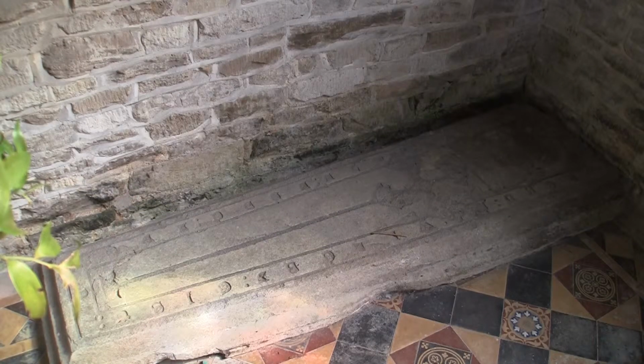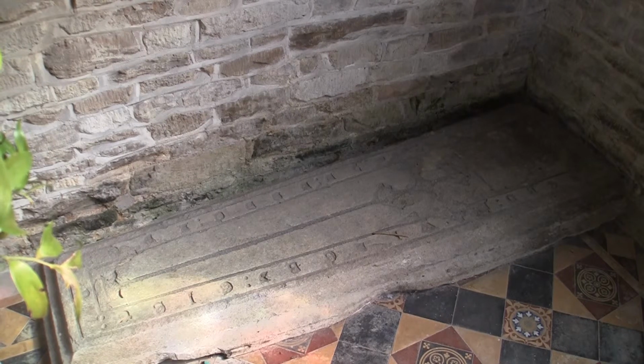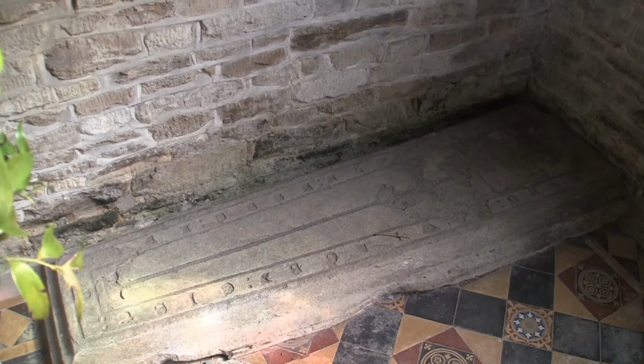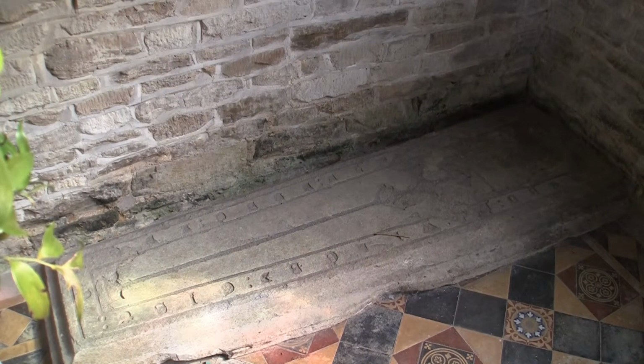To the north of the altar is this 13th century coffin slab of Purbeck marble with an incised cross surmounted by the head and shoulders of a priest.